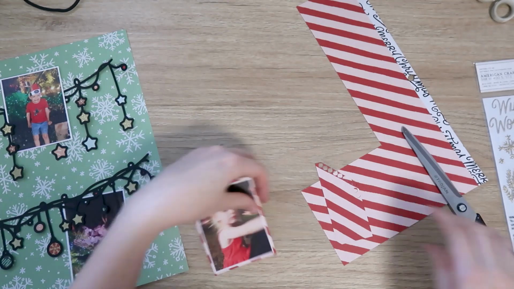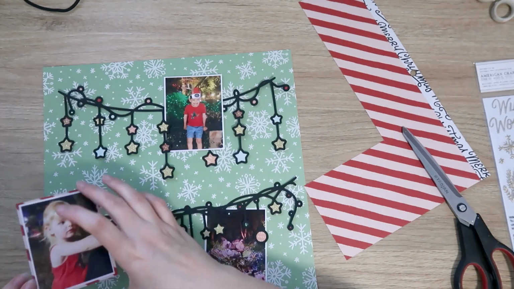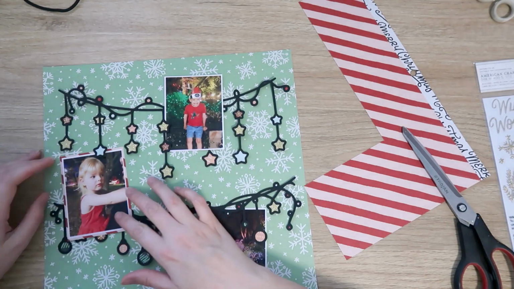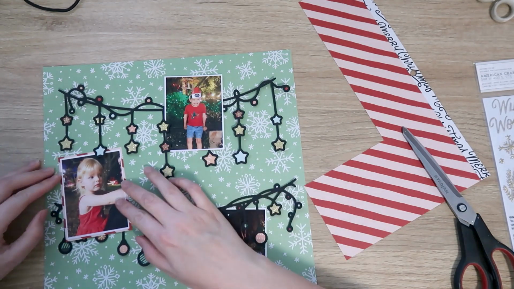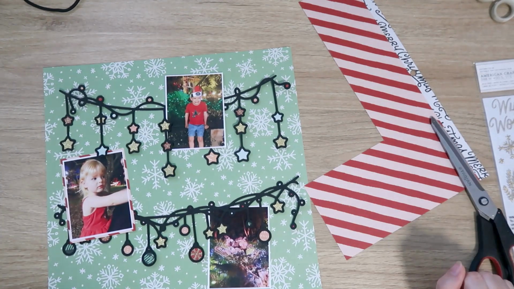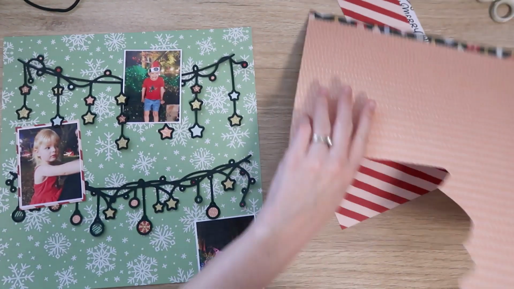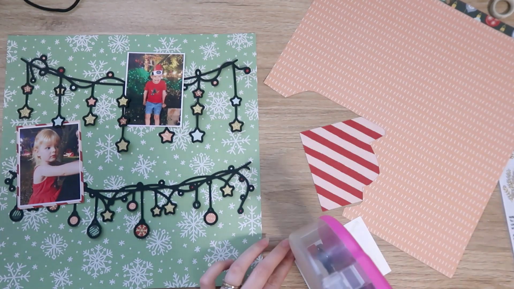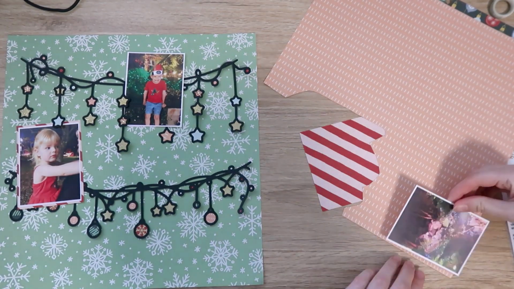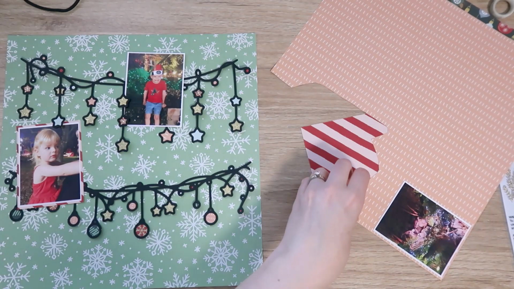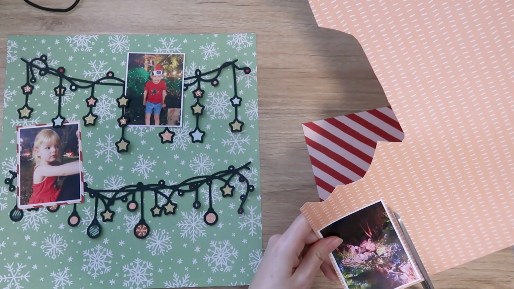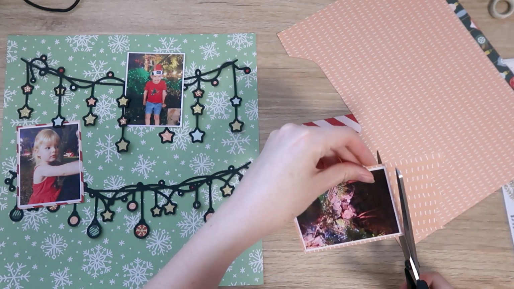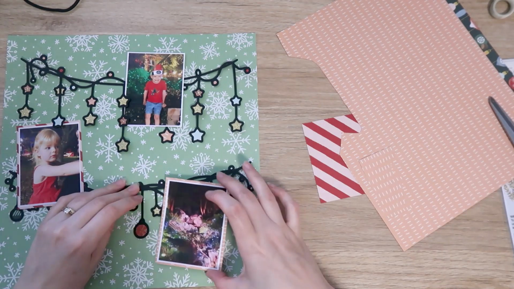I'm going to use this candy stripe for this photo of my daughter. Then I will use a kind of peachy coloured pattern paper for backing my son's photo. And then for the photo of the lights, I'm going to use a kind of candy cane patterned paper. I was just trying to get some kind of pastel light colours to back my photos with, because there's quite a lot of dark colours going on in the photos, which is fine.